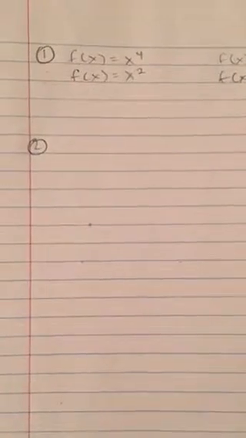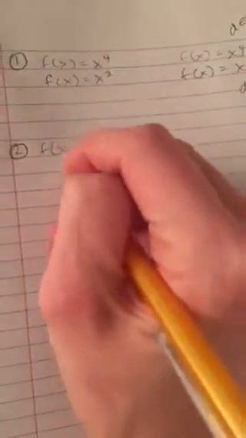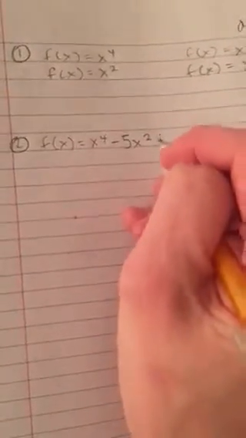Okay, so the next one I want to look at is talking about functions and whether or not a function is a factor. All right, so I want to look at a function f of x is equal to, I don't know, let's go x to the fourth minus 5x squared plus 4. Okay, so we're going to take a look at this function and we're going to decide whether or not something is a factor of it.